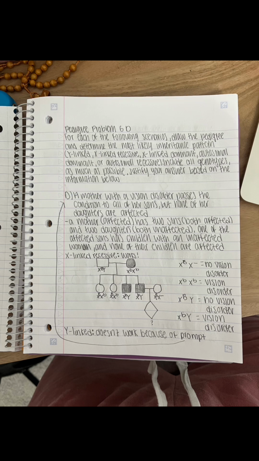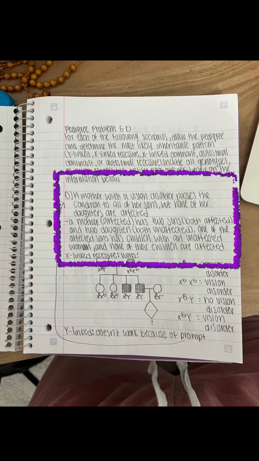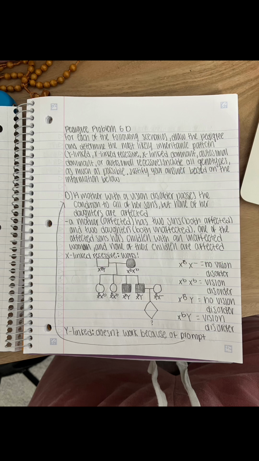So D says that a mother with a vision disorder passes the condition to all her sons, but none of her daughters are affected. And then it says that the mother has 2 sons who are both affected, and the mother is affected, and has 2 daughters who aren't affected. And one of the affected sons has a child with an unaffected woman, and none of their children are affected. And so what this problem asks us to do is go through every scenario of like Y-linked, X-linked recessive, X-linked dominant, autosomal dominant or recessive, and see which one fits best into this scenario.